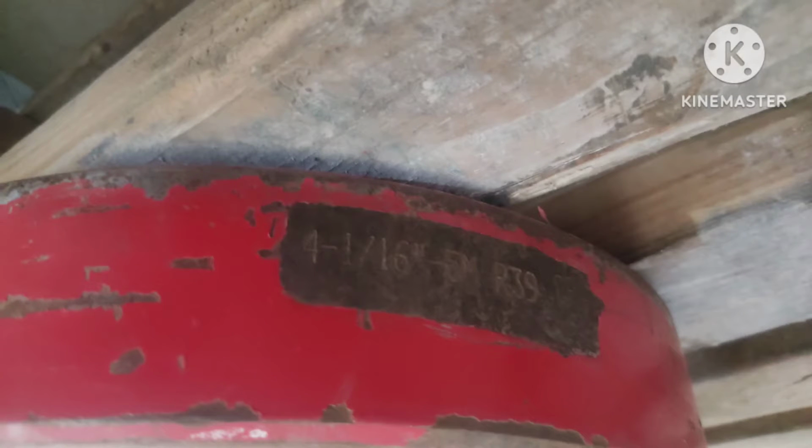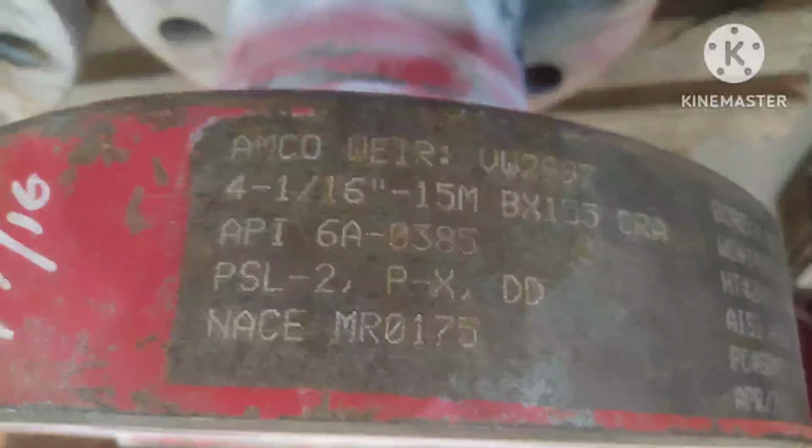So the bottom connection over here, it is 4 1/16 5M, that is 5K. Also you can see in this picture it is mentioned R39, as we discussed in our previous video about gaskets, that the R type gasket is used for low pressure ratings, that is up to 5K. That's why with this 4 1/16 5K the gasket type is also mentioned, that an R type gasket with size 39 will be used. Anyway, the bottom size is 4 1/16 5K and the top is 4 1/16 15K.